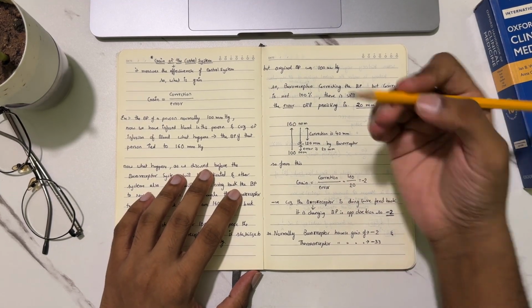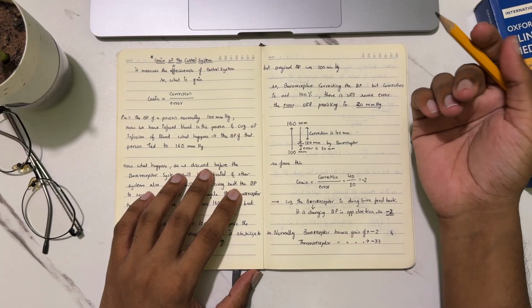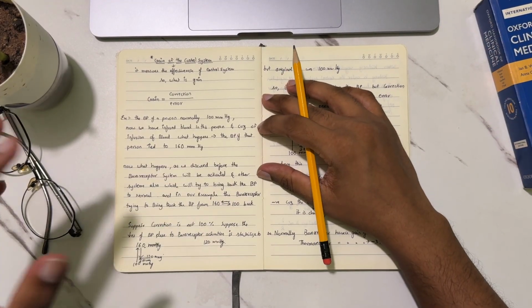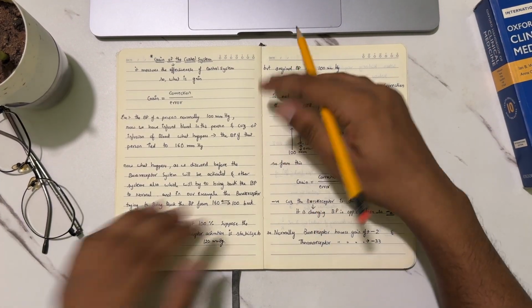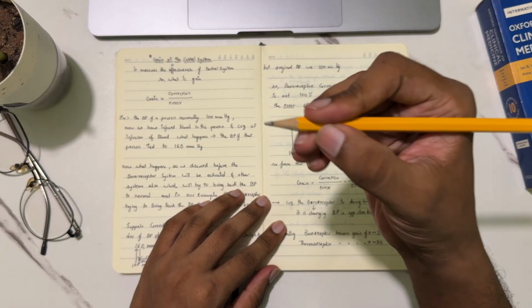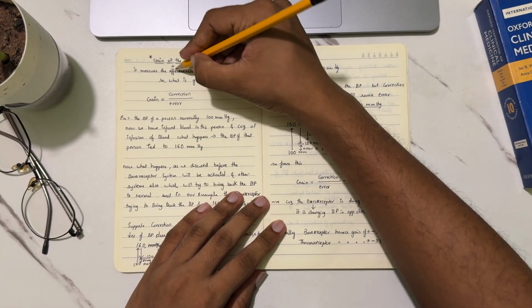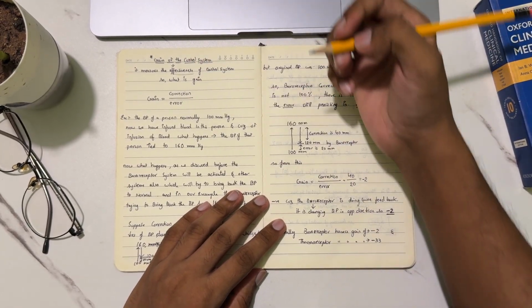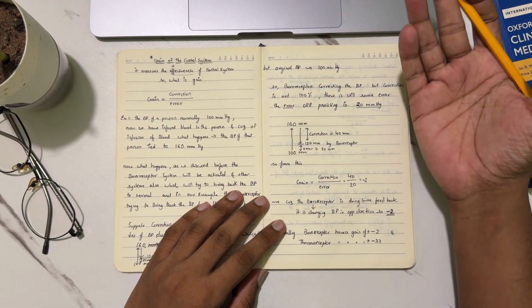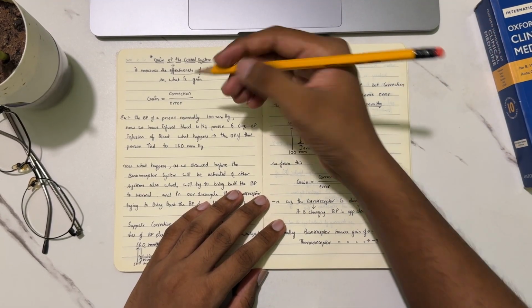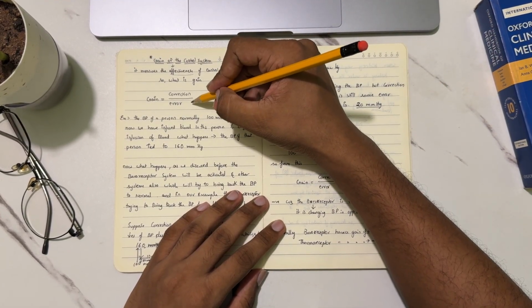So we will study the gain of control systems. This measures the effectiveness of a control system. So what is gain? Gain is equal to correction over error.